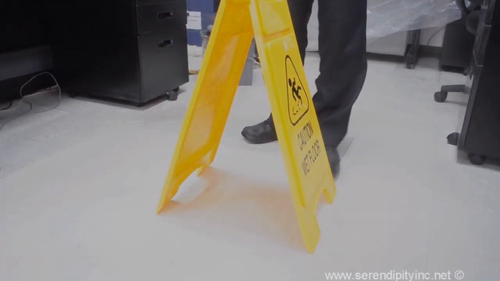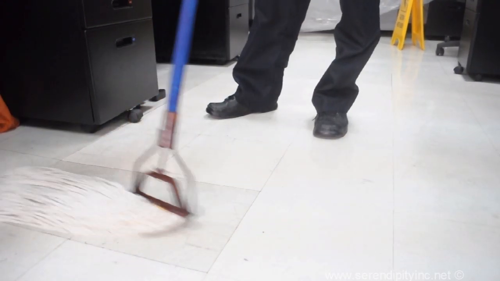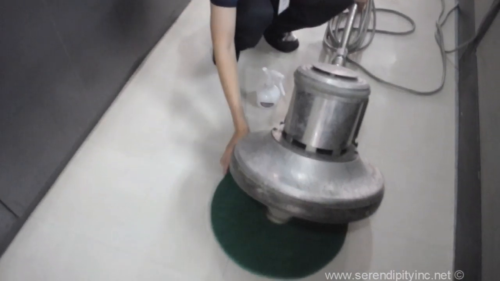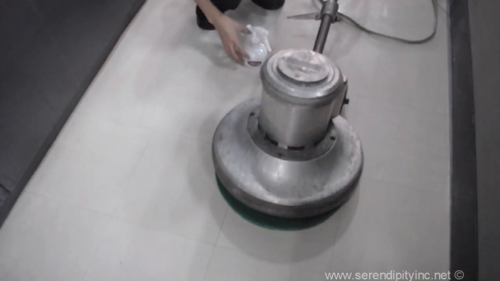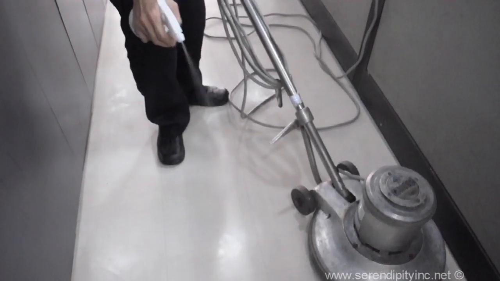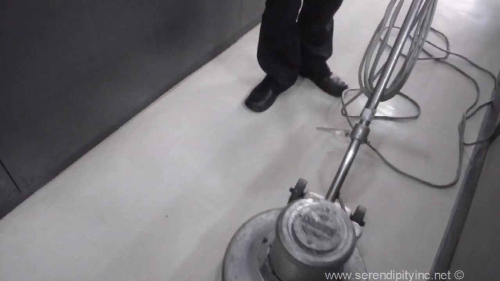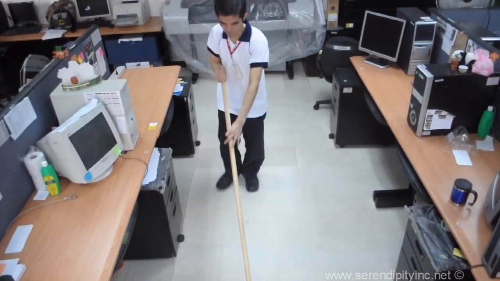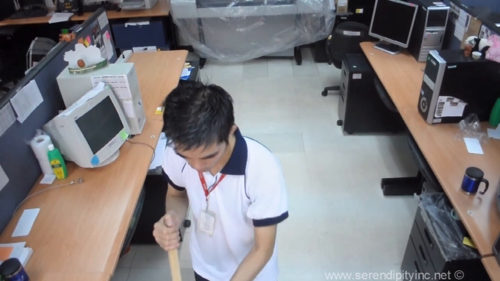Firstly, position the wet floor signs. Then wet clean the floor by damp mopping and wet mopping. After that, attach a buffing polishing pad to the rotary floor machine. Then using a spray bottle, apply a fine mist of spray buff on a small section of the floor. Buff the sprayed area using overlapping strokes. Continue buffing until the desired gloss is achieved. And finally, dust mop the floor to remove any loose debris.